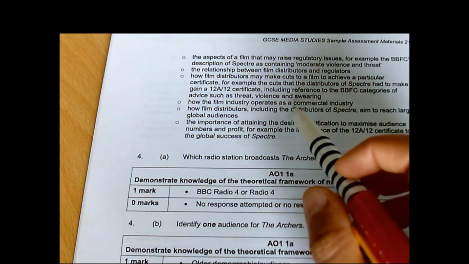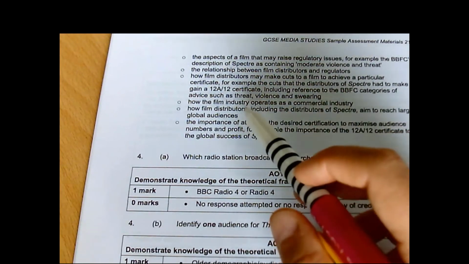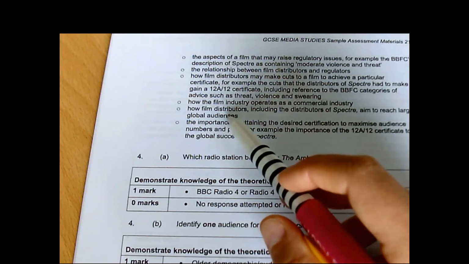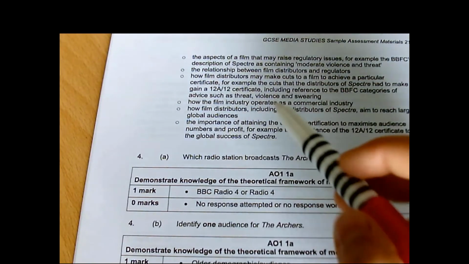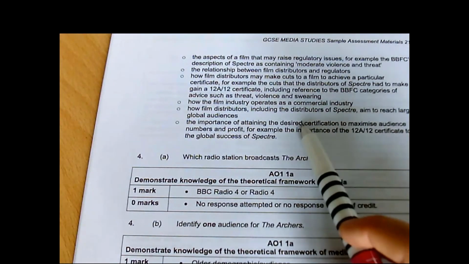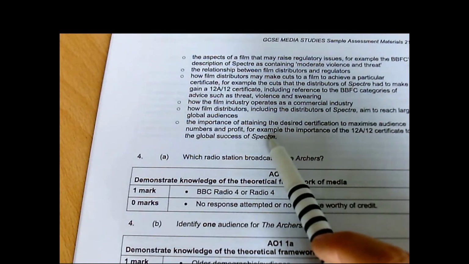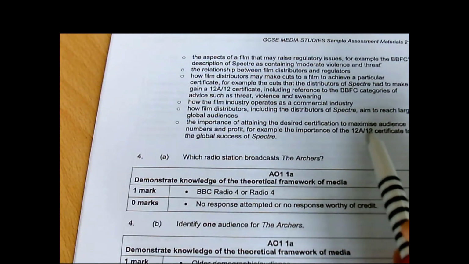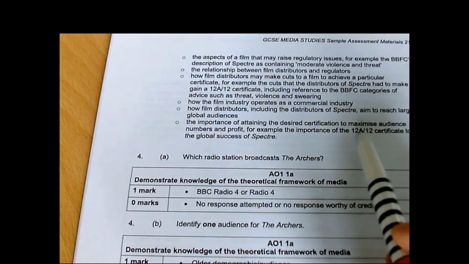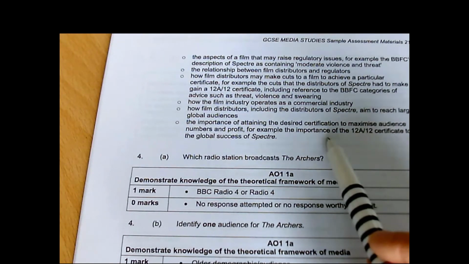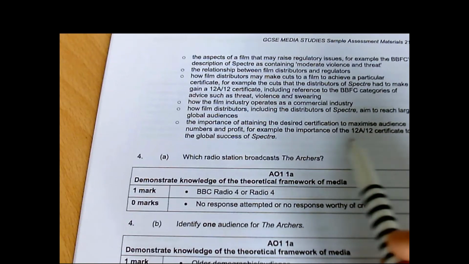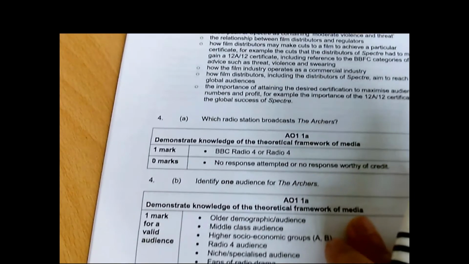How the film industry operates as a commercial industry. Distributors aim to reach large audiences. The importance of attaining desired certification to maximise audience numbers and profits. So 12.12a being a huge age range, particularly that 12a. The idea that you can suddenly target a whole new audience with parental permission is quite important.